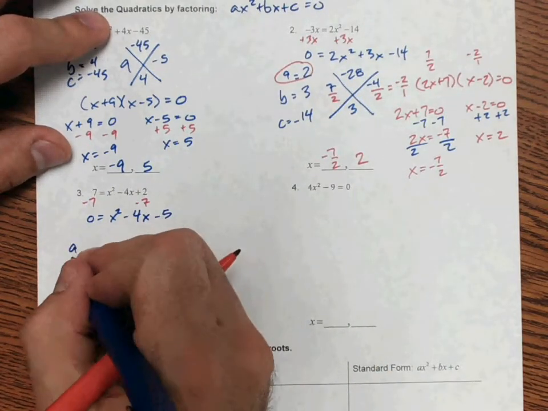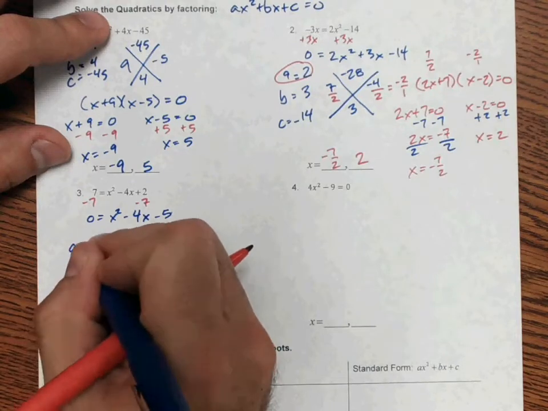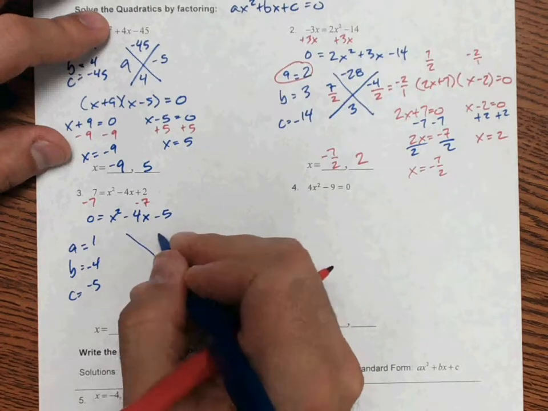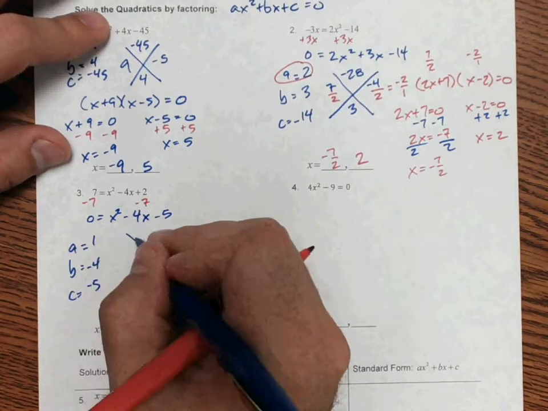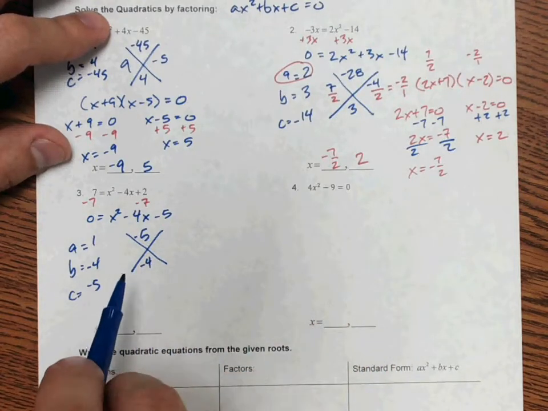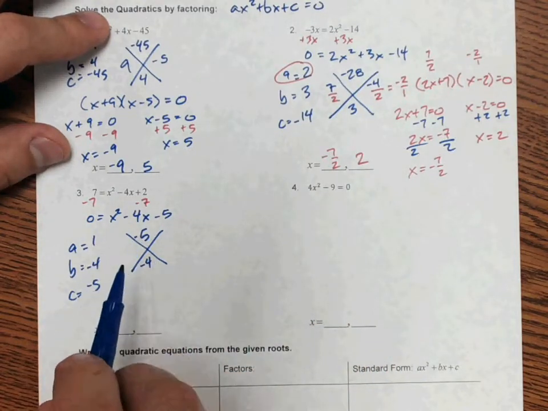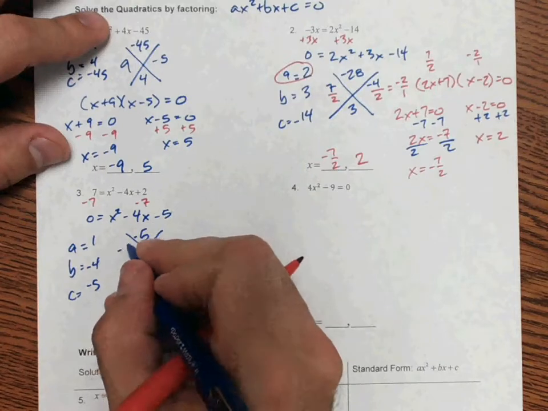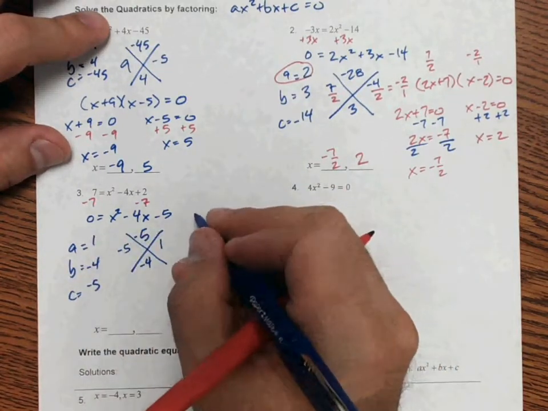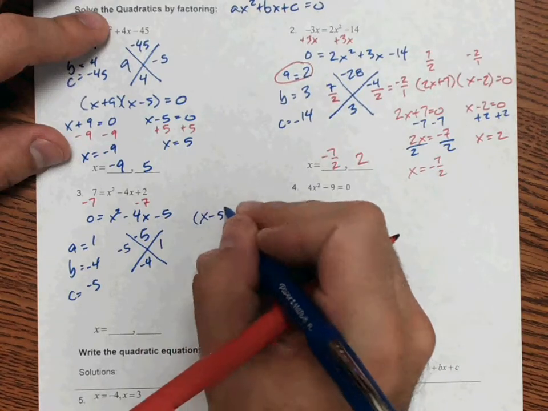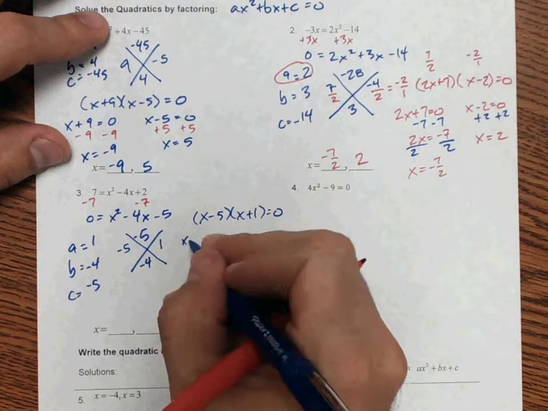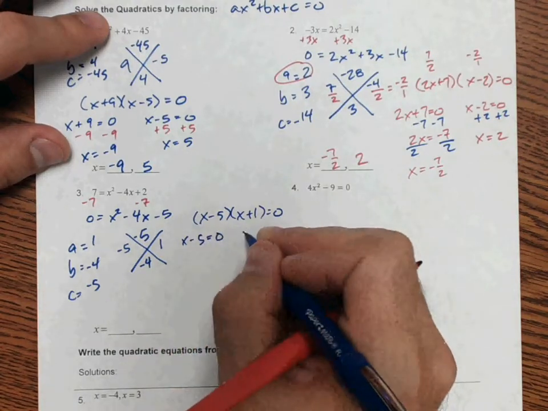I'm going to find a, b, and c. That's 1, negative 4, and negative 5 on the top. 1 times negative 5 is negative 5. The bottom is negative 4. I'm going to go ahead and jump forward here. The numbers that multiply to negative 5 and add up to negative 4 are negative 5 and 1. Because a is 1, we can go ahead and put these numbers in. X minus 5 and x plus 1 equals 0. Now we're going to set them each equal to 0 and solve.